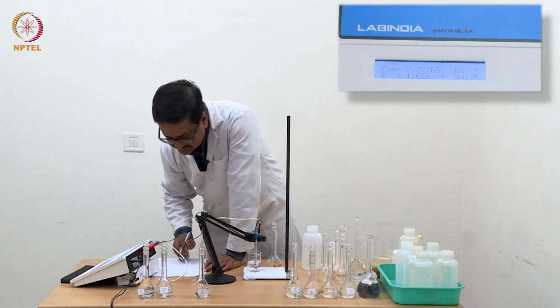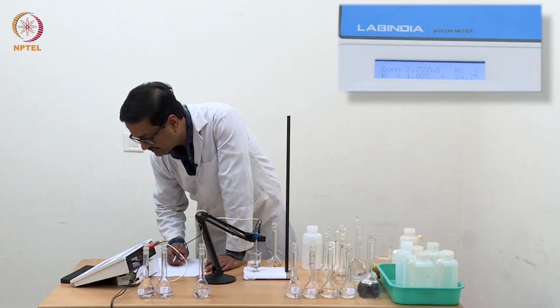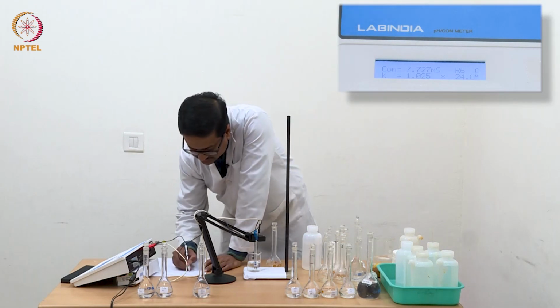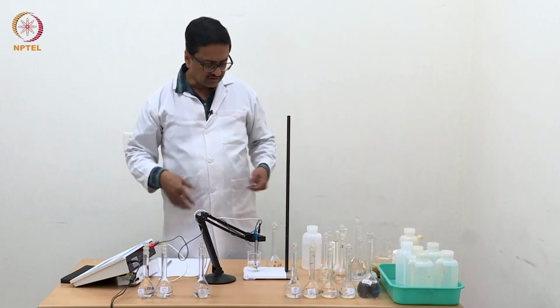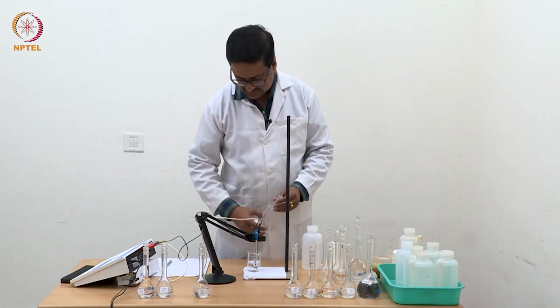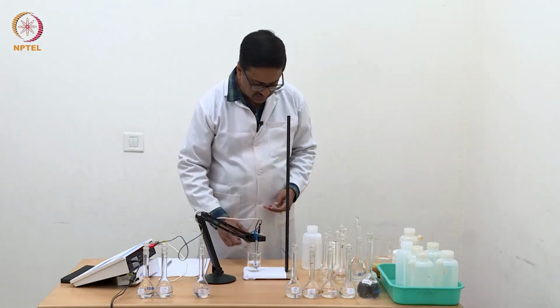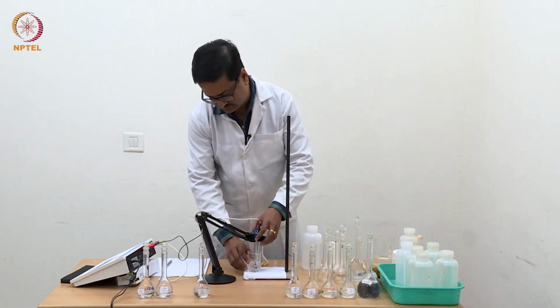So with N by 64 HCl, we are getting a reading of 7.727 millisiemens. So with continuous doubling of concentration, we are getting nearly double the conductance value.